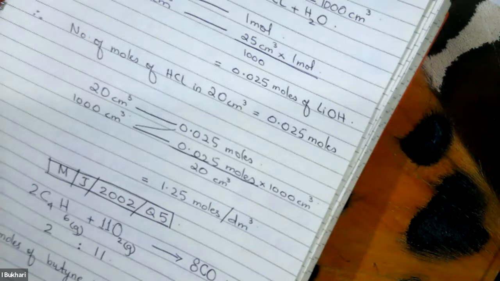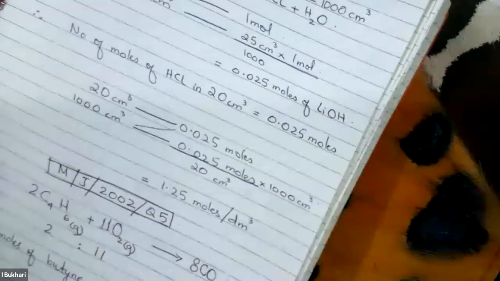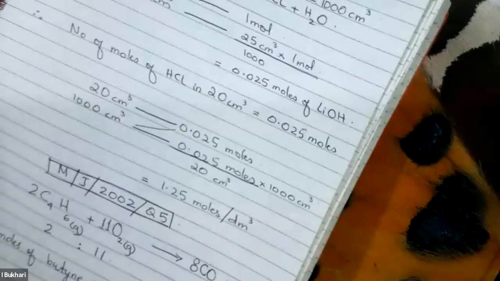20 cm cube of a sample of butane, the formula of which is C4H6, is burned in 150 cm cube of oxygen. This is an excess of oxygen. What does excess mean? More than required. Very good. Yes, more than what is required. Okay. How do we know what is required? By calculating the moles.